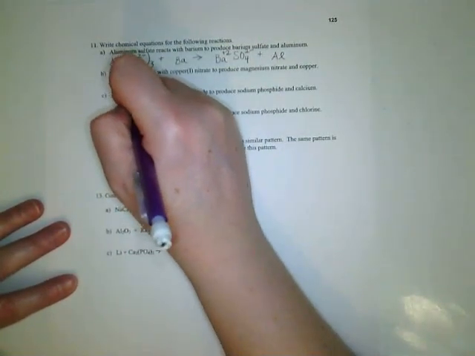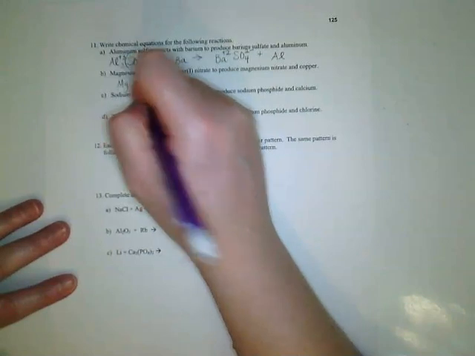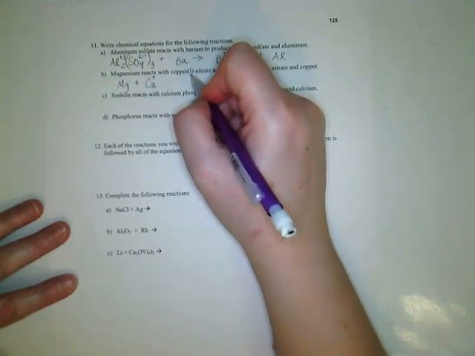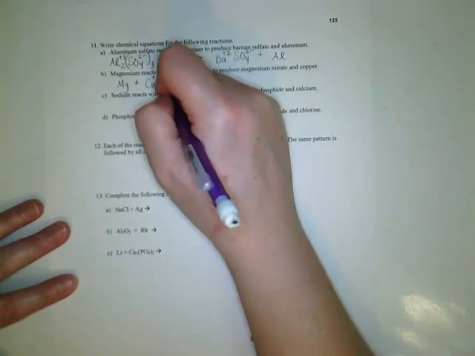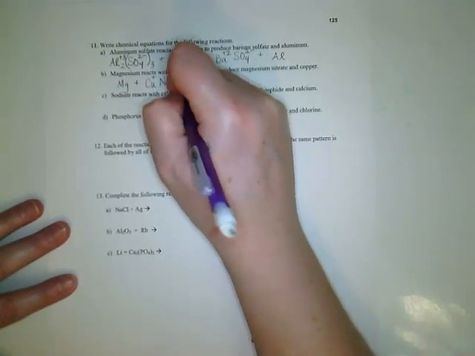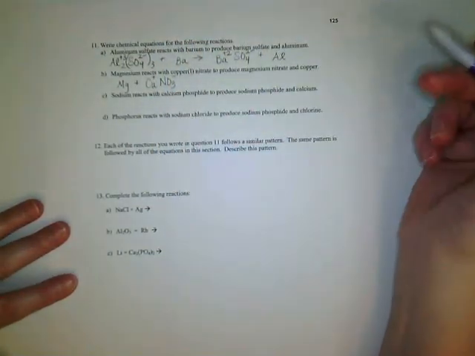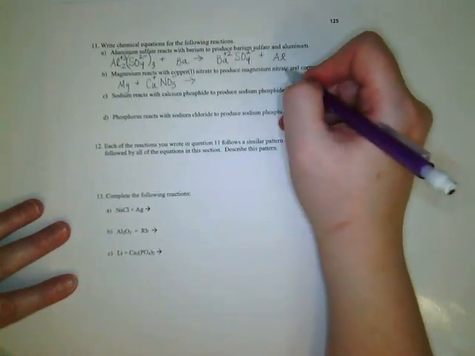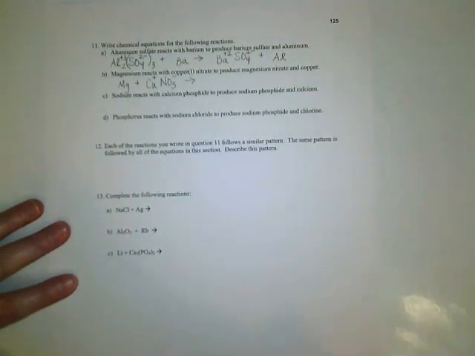Magnesium, Mg, reacts with, plus, copper 1 nitrate, that's ionic. My symbol is copper, charge of +1. That's what the Roman numeral is telling me. Nitrate you have memorized as NO3, -1. So again, I'm crisscrossing down ones to produce magnesium nitrate. Again, that's an ionic compound.